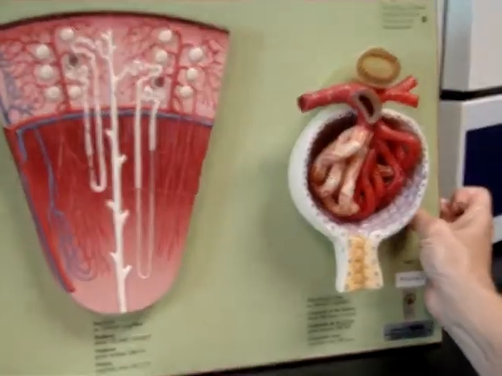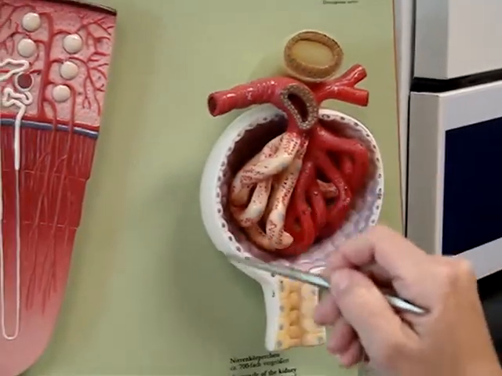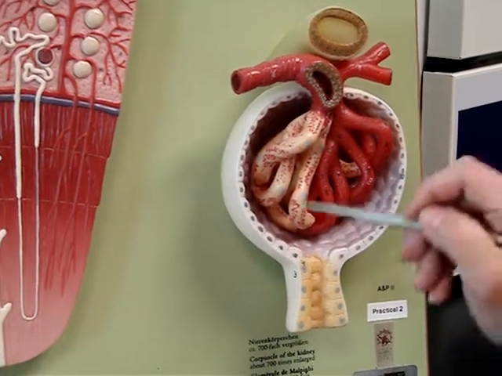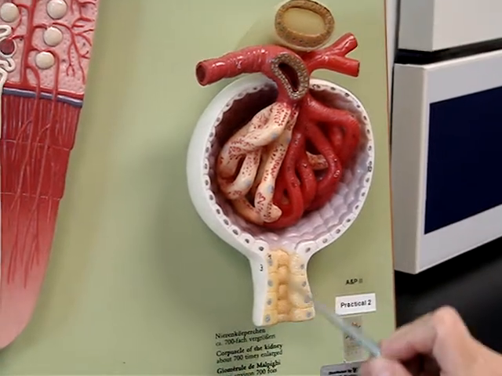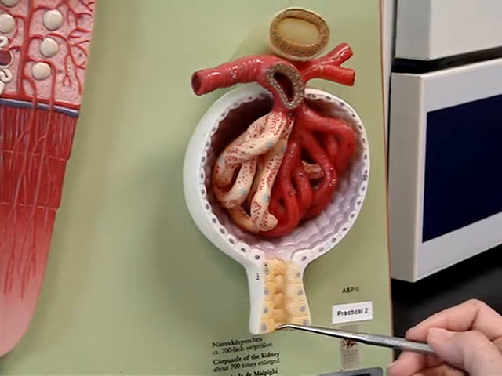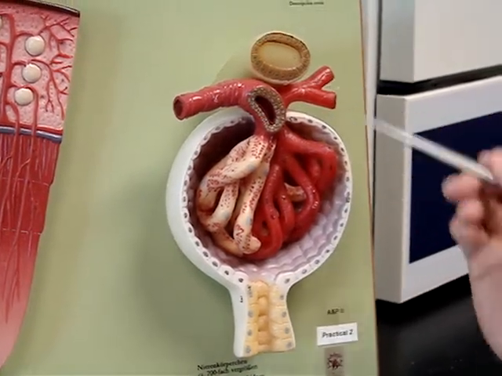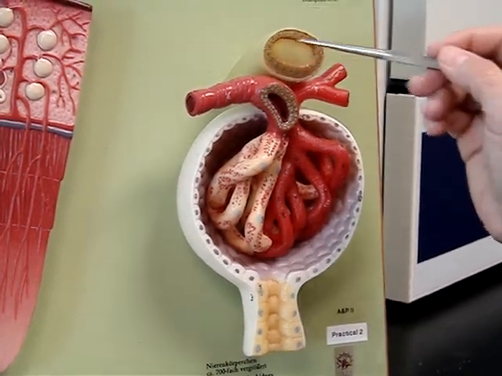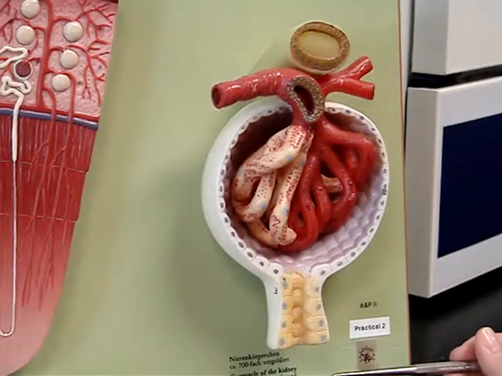If we look at our corpuscle, this is our renal corpuscle, the whole thing. We have the capsule, known as the Bowman capsule, that surrounds it, and the glomerulus that is inside. This is our proximal convoluted tubule, or the beginning of our proximal convoluted tubule. Once again, the afferent and efferent arterioles. These are the macula densa cells of the ascending limb of the loop of Henle.